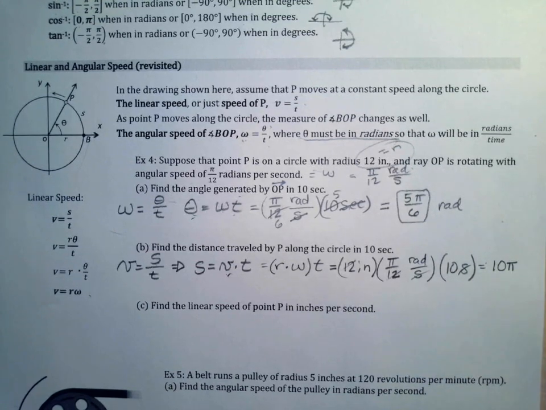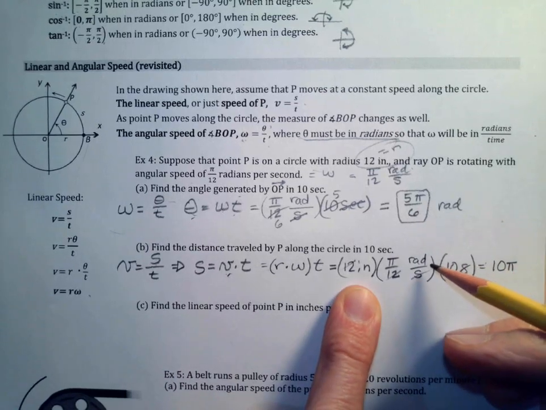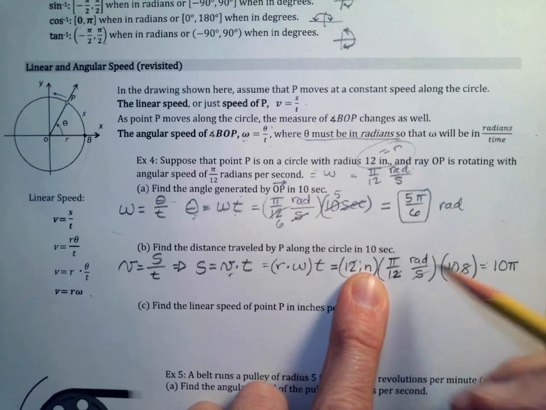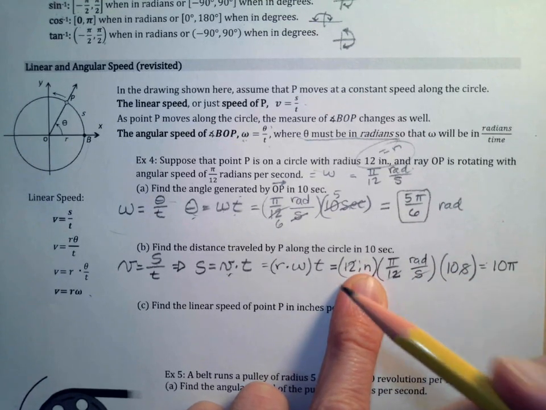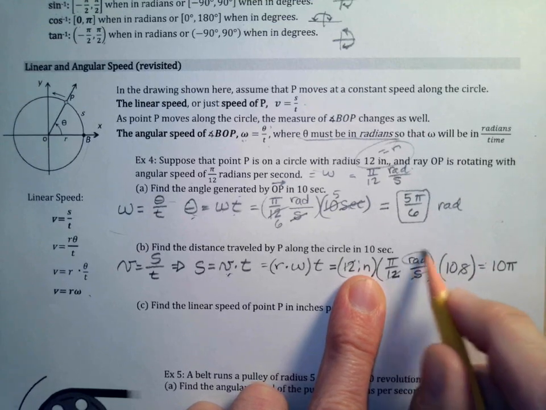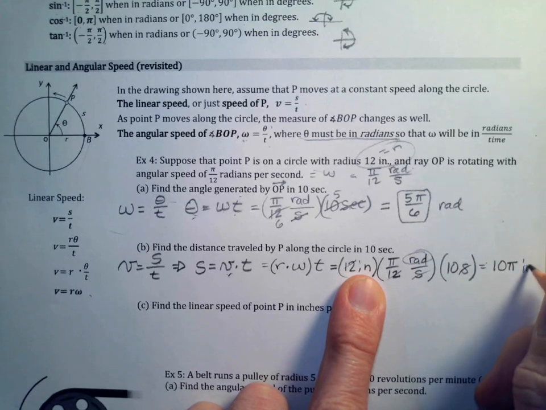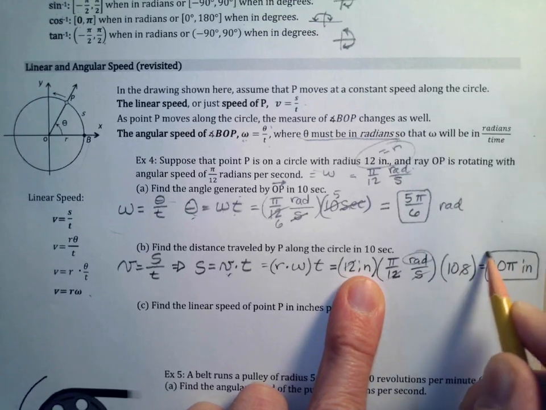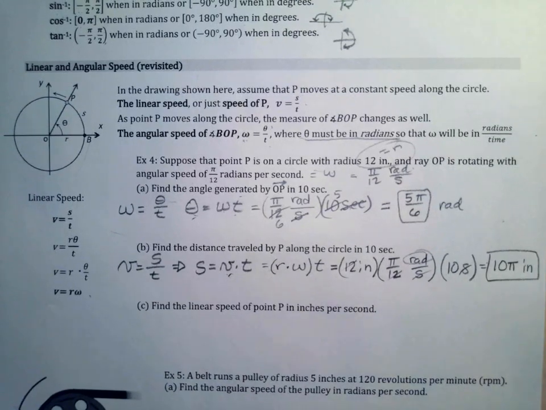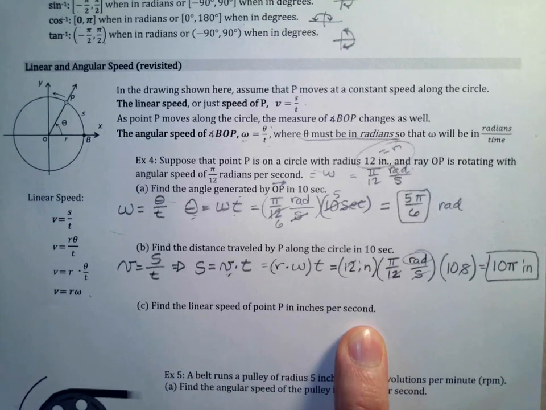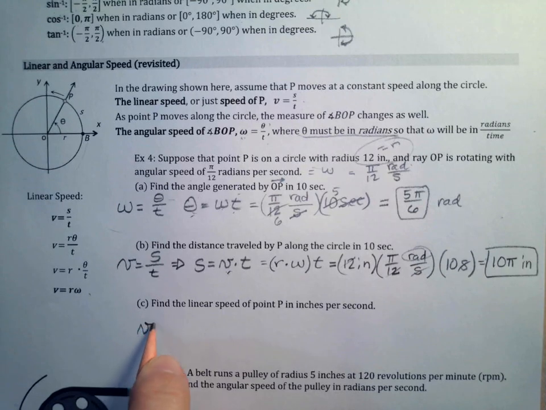And then what are the units? Inches. We have units, so we don't really include the radians. We could say 10 pi inches radians, but radians, remember, are sort of dimensionless. We're not really going to use them unless we have to. So it makes more sense to just say 10 pi inches is the length that we traveled. All right, now it says find the linear speed of point P in inches per second. So that's velocity equals s over t.